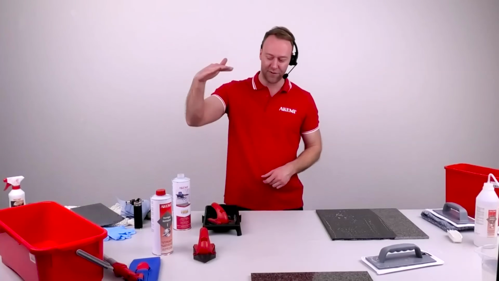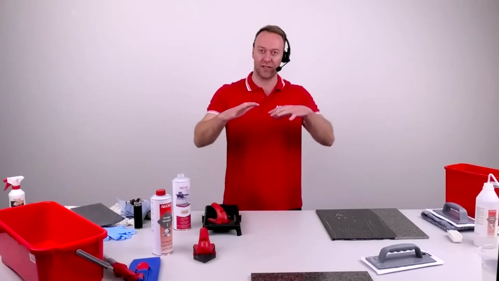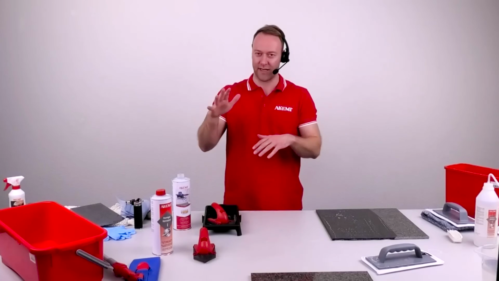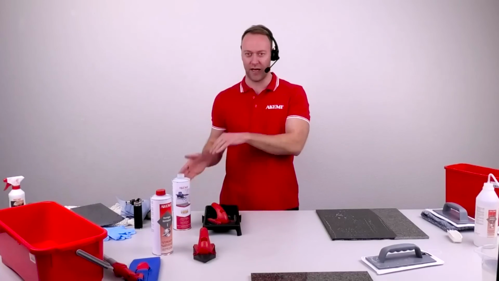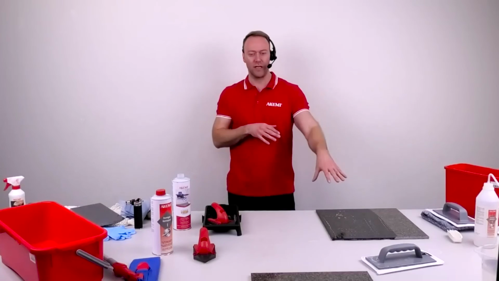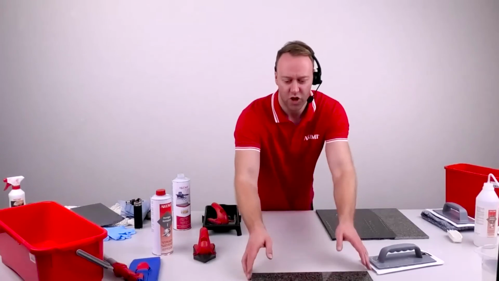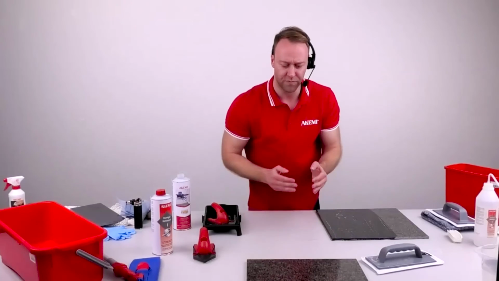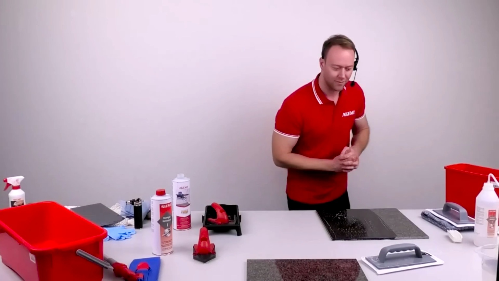A sealer usually leaves a layer on it and also alters the appearance. Yeah, more slippery, more glossy, etc. A penetrating sealer and impregnation does penetrate into the stone, does not leave a layer, and does not change the appearance of the stone. Good. More questions? No.